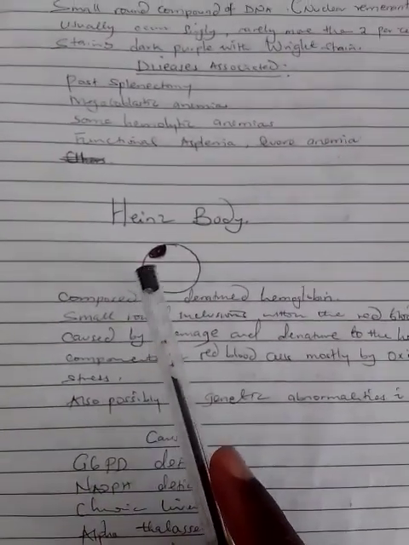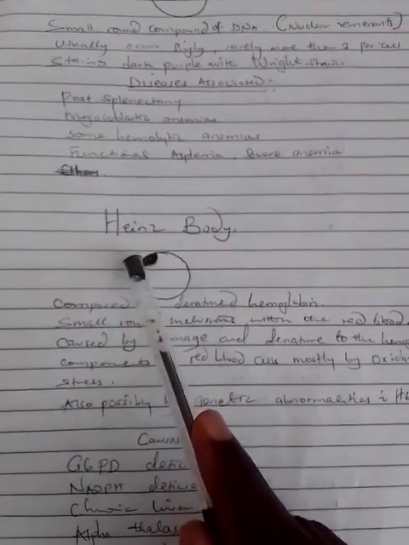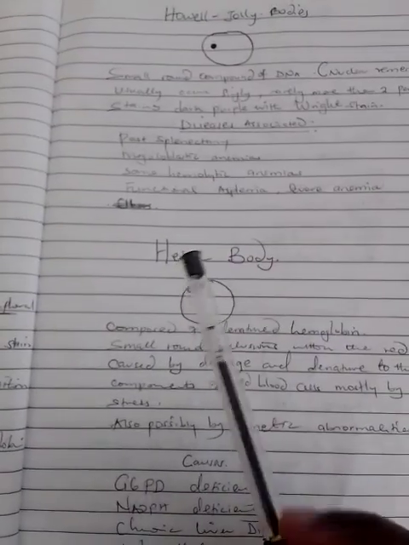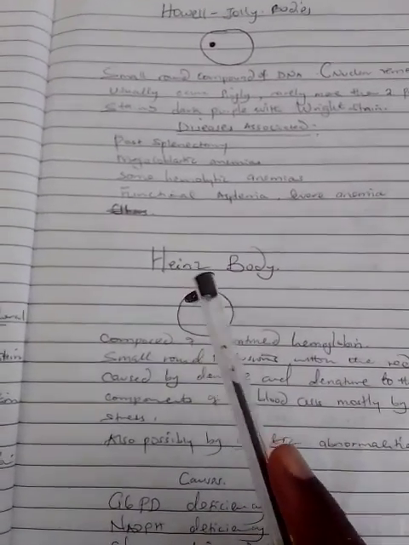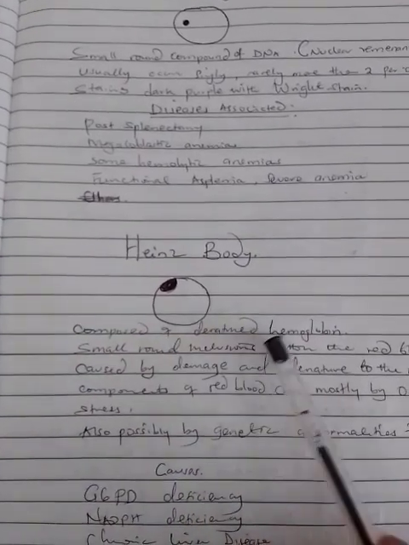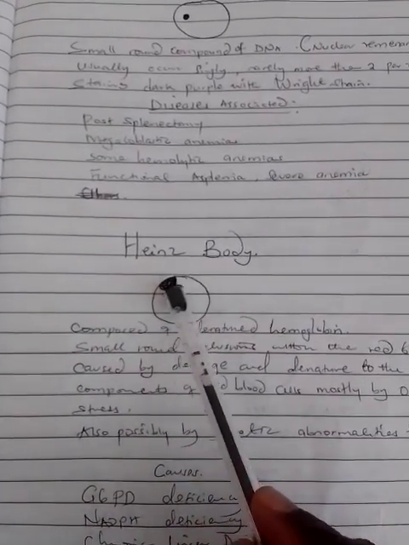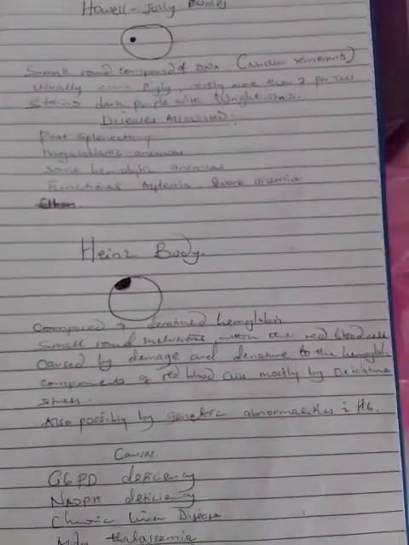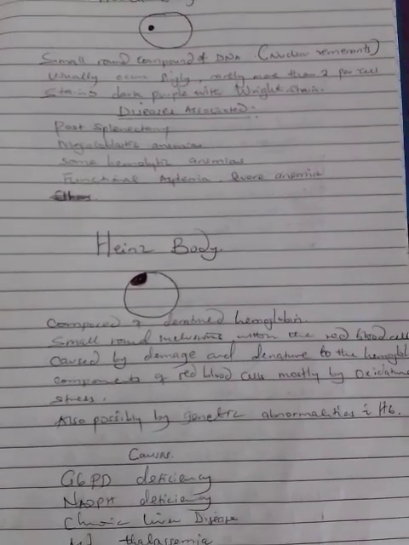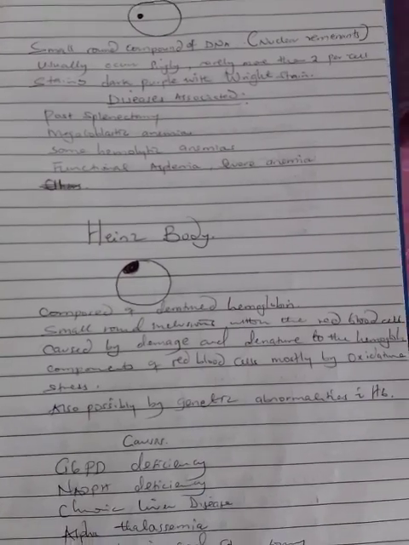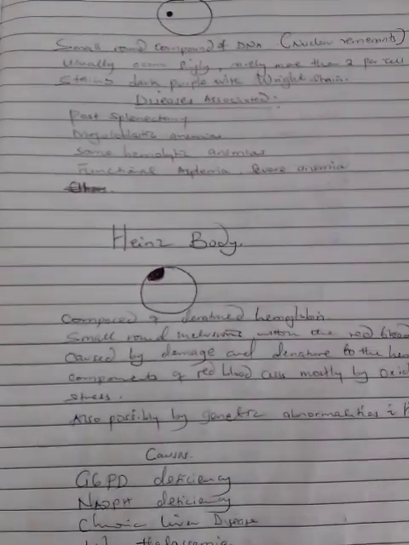Another body is the Heinz body. The Heinz bodies here are relatively larger than the Howell-Jolly bodies. They are composed of denatured hemoglobin. These are small round inclusions within the red blood cells, caused by damage and denaturation to the hemoglobin components of red blood cells, mostly by oxidative stress.